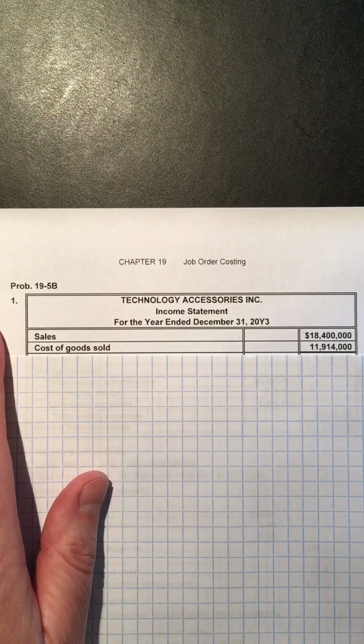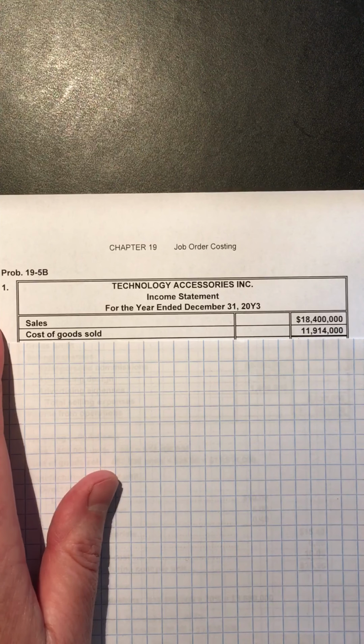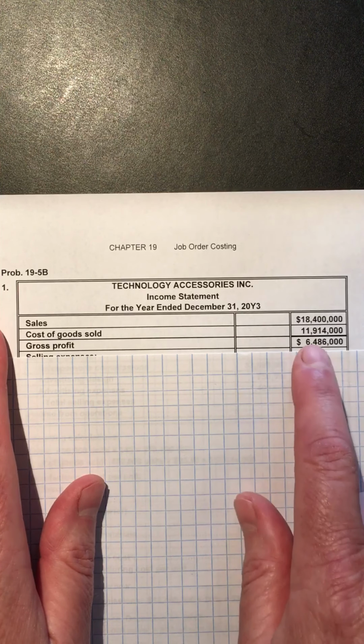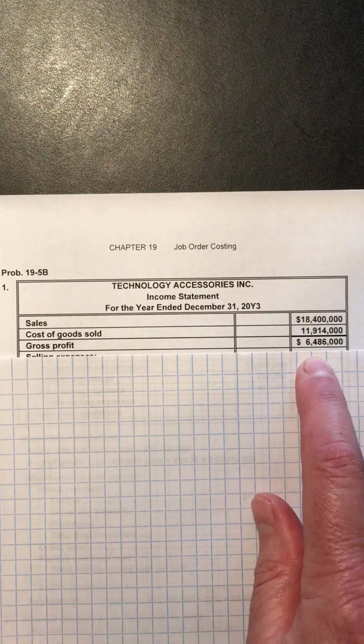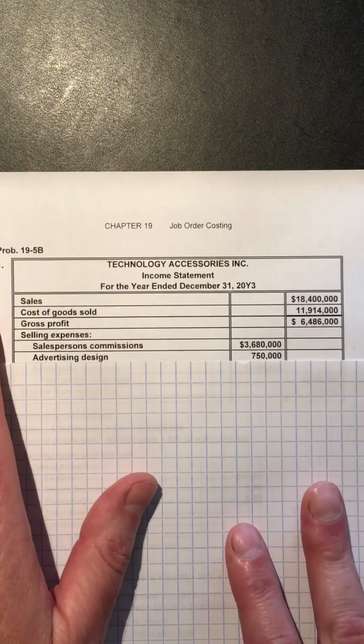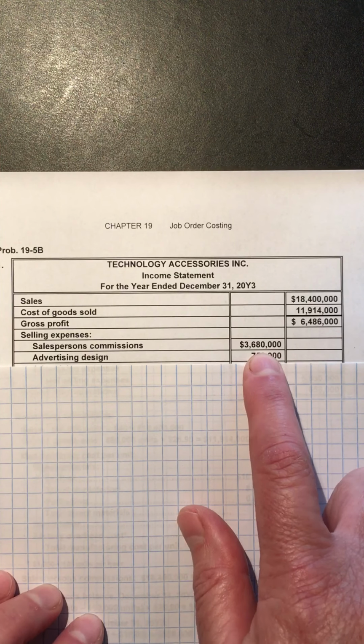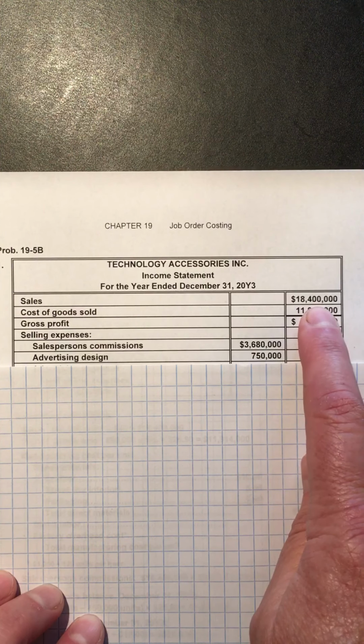So $25.90 times the 460,000 I sold is $11,914,000. That gives me a gross profit, sales minus cost of goods sold, of $6,486,000. And then I've got selling and admin expenses. So I've got salesperson commissions. That's 20% of $18,400,000.